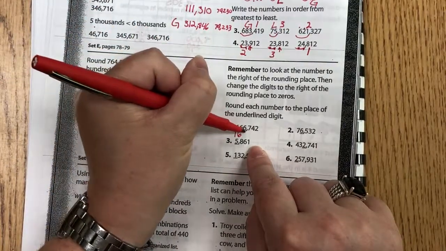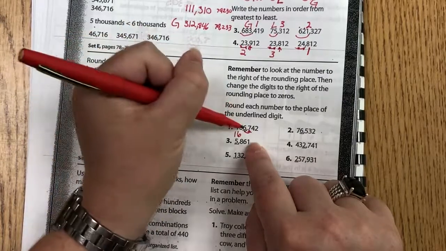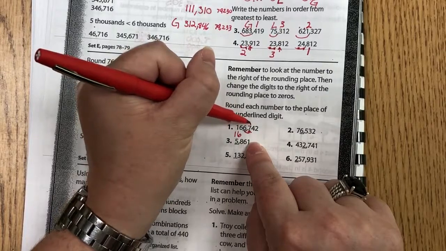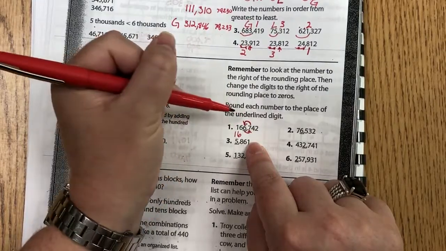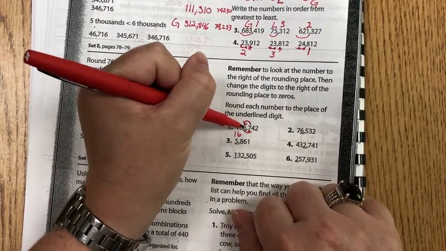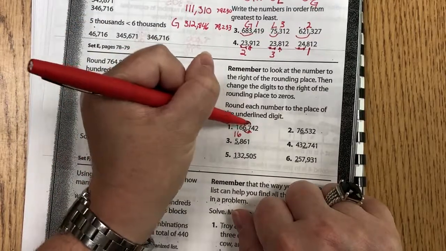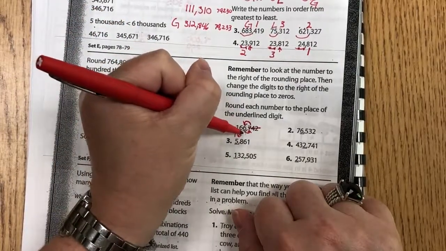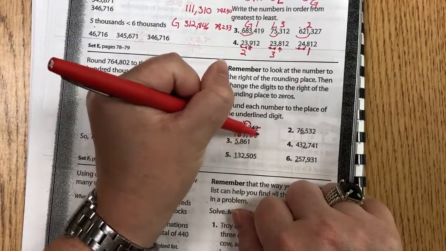So my 6, I look at the 7. 7 is greater than 5. So I draw another arrow over to my 6 to show that my 6 changes too. My 6 becomes one more, and everything else zeroes out. So it becomes 167,000.